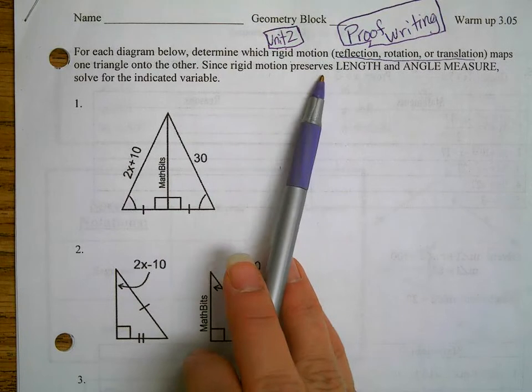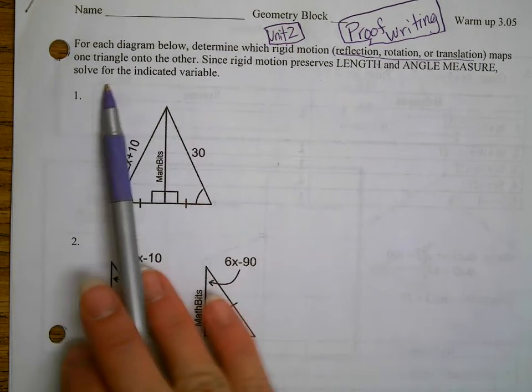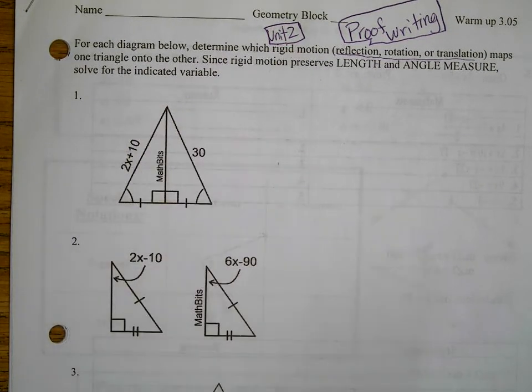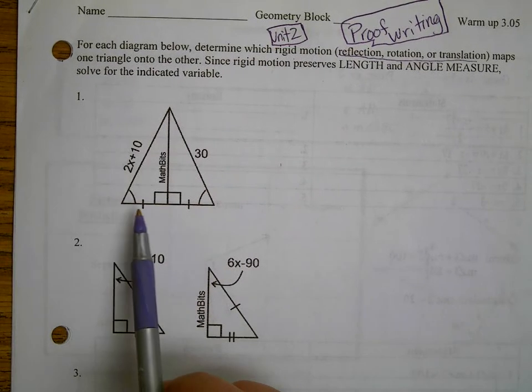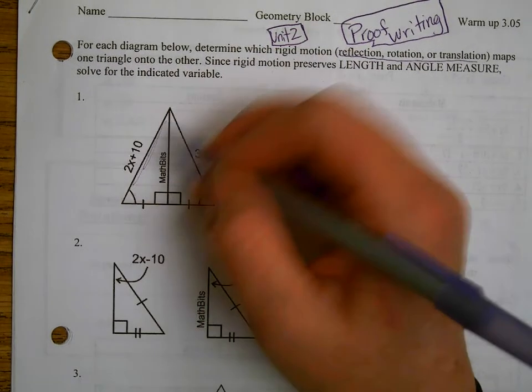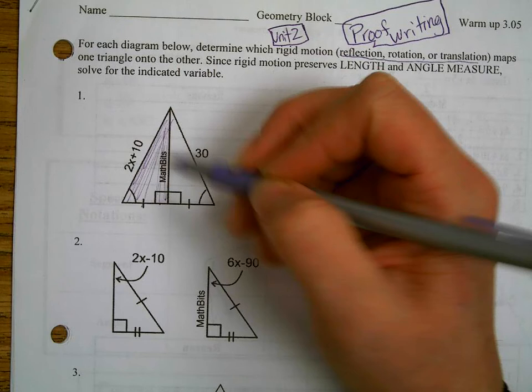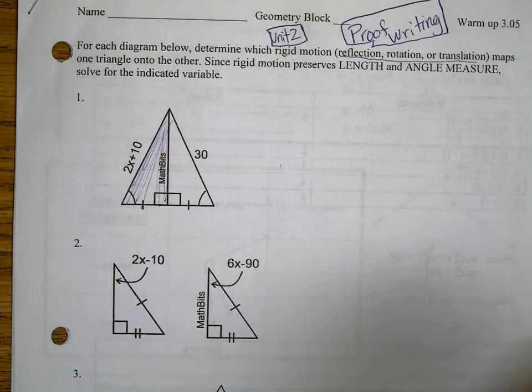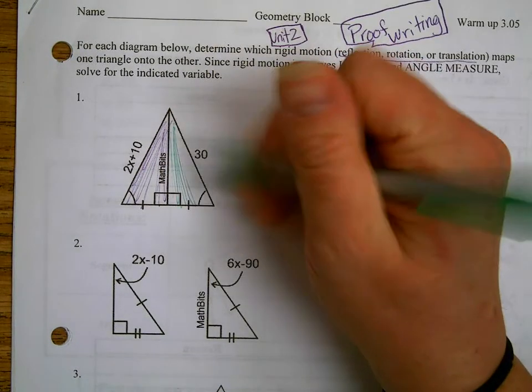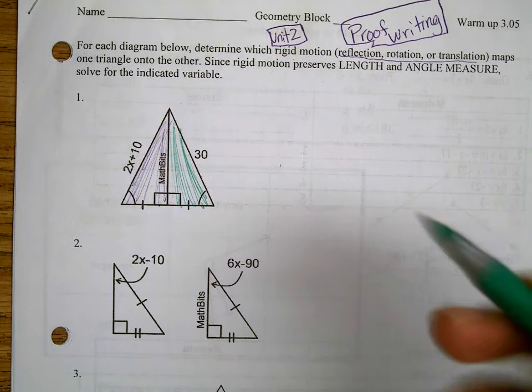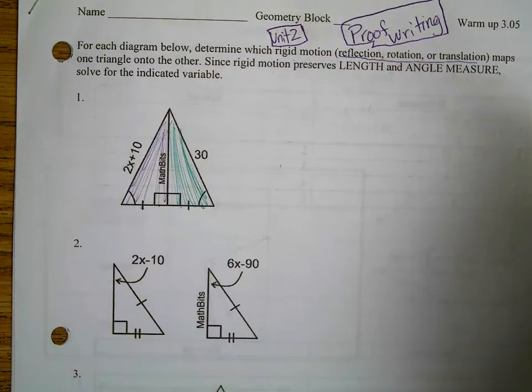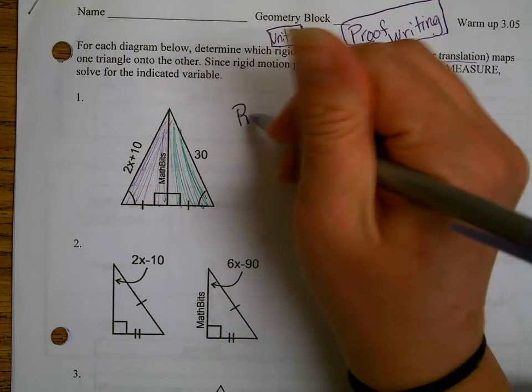Since rigid motions preserve length and angle measure, solve for the indicated variable. Looking at this first diagram, this triangle on the left corresponds to the triangle on the right. So we always have two shapes here, and how one mapped onto the other is by a reflection.